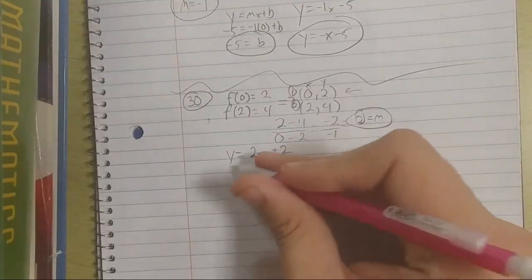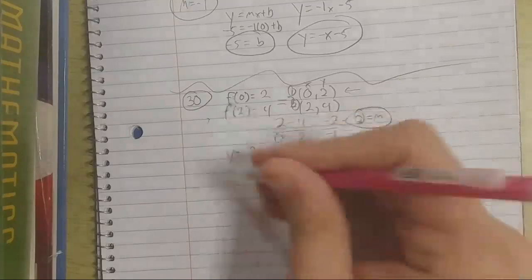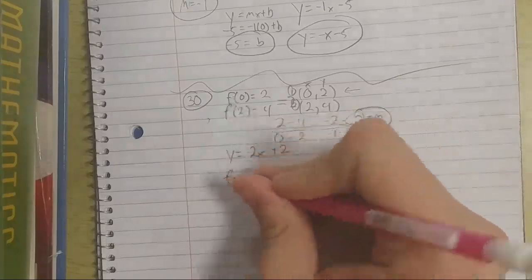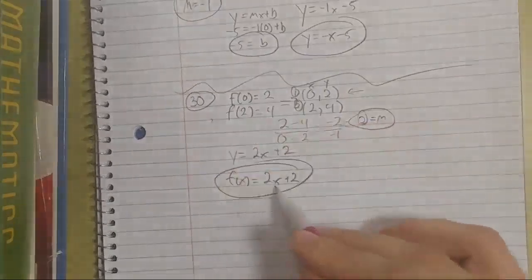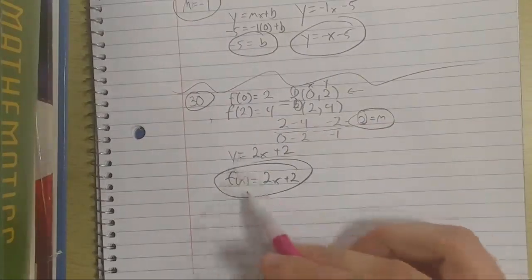The thing is, I'm not going to use y in the multiple choice because this is function notation. I'm going to write f of x equals 2x plus 2. So you got to look for this answer, okay? Do not click this answer. You're going to pick this answer.